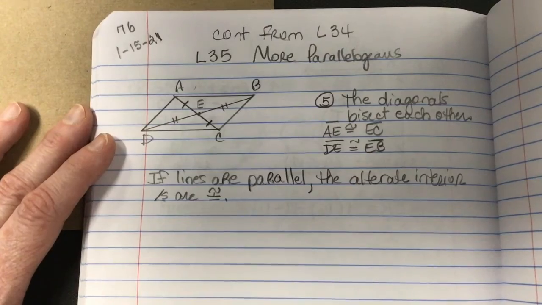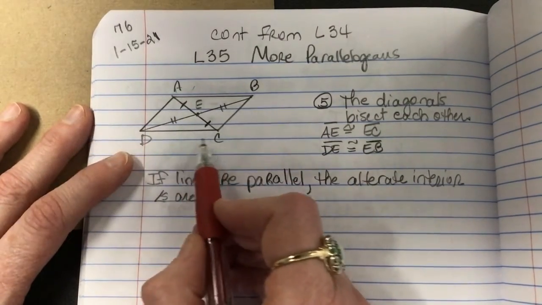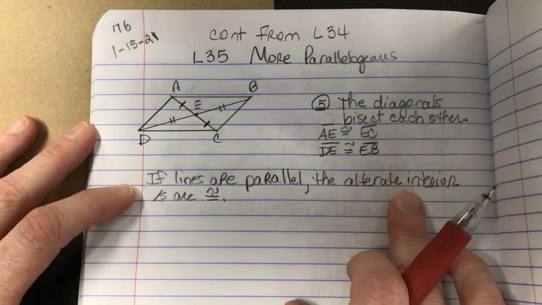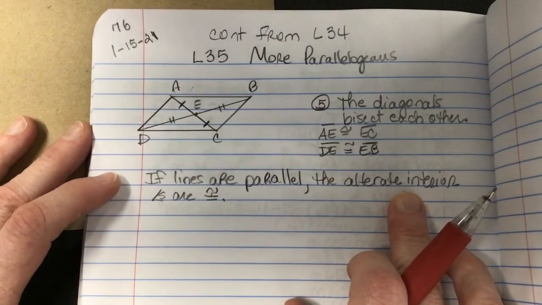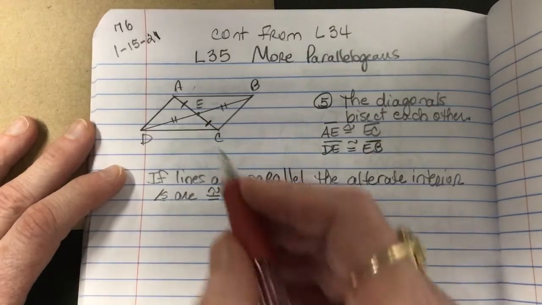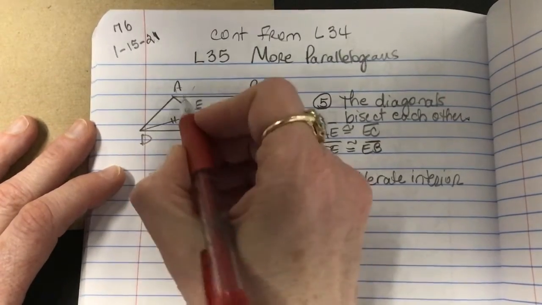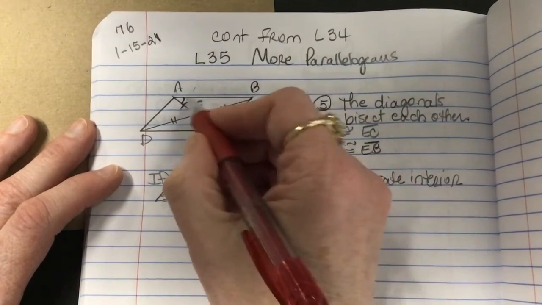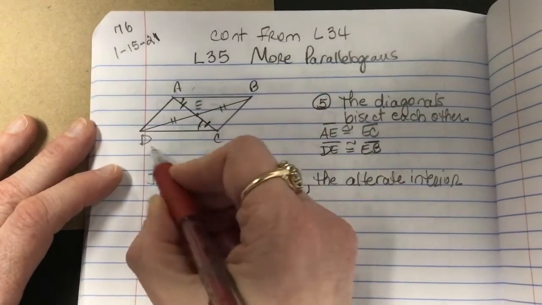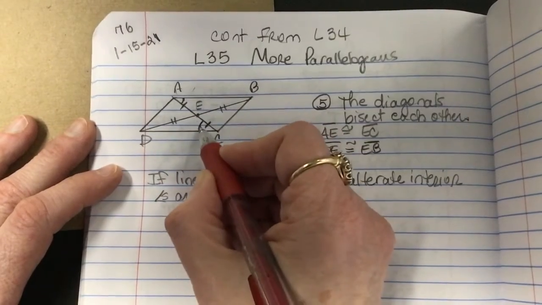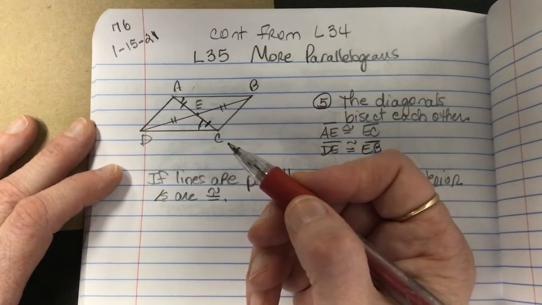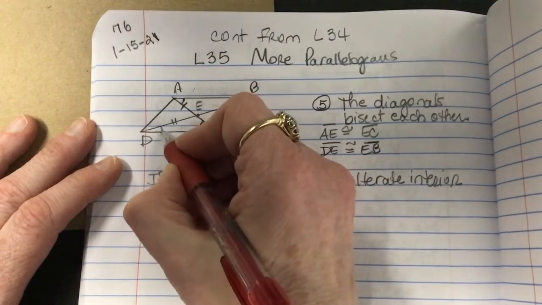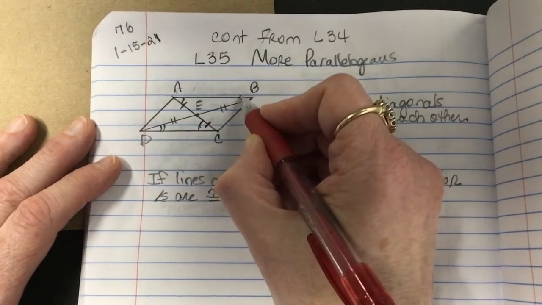Okay, if AB is parallel to DC, I guess this really ought to be stated as another rule, but it's a little more complicated, and I'm not going to write them all out. If AB is parallel to DC, then this angle right here, BAC, is alternate to this angle right here, DCA, and they're going to be congruent to each other. Okay, and then this way, this one is congruent to this one.